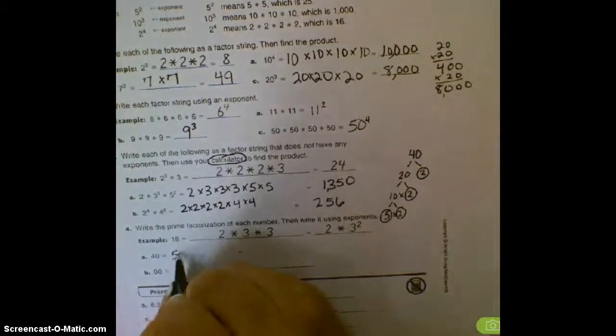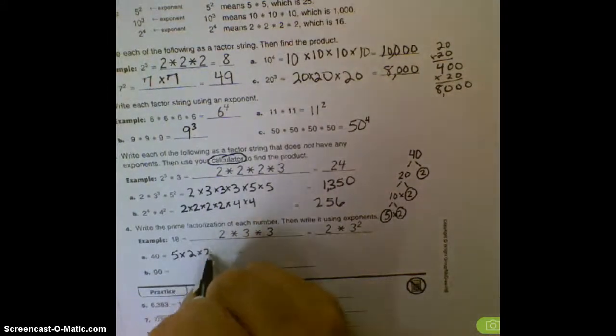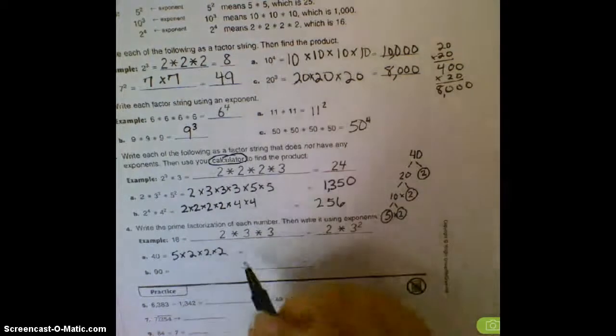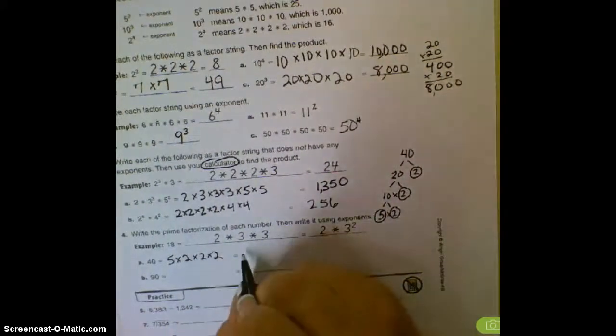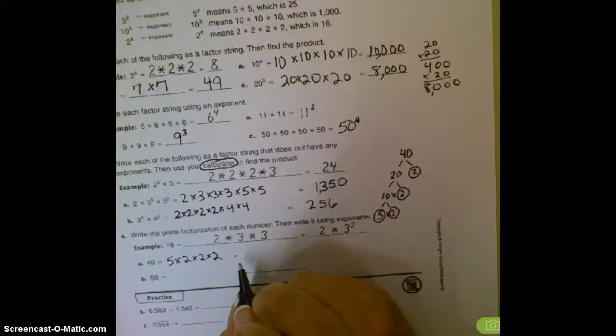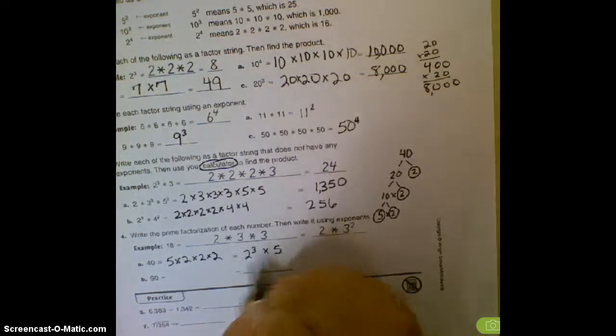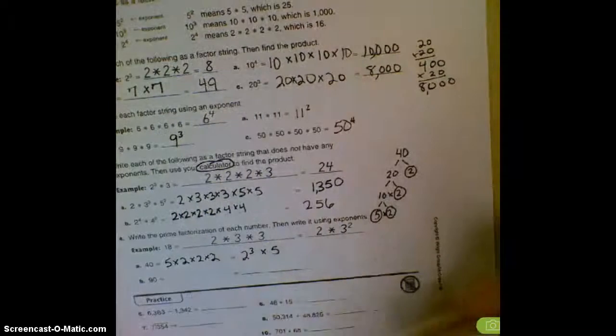So 5 times 2 times 2 times 2. And then we get to rewrite it. Since I've got 3 2's, I can write it as 2 to the 3rd power times 5, or 5 times 2 to the 3rd power if I want to do it that way.